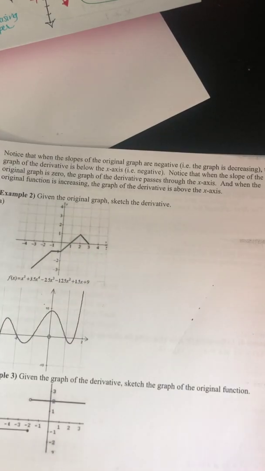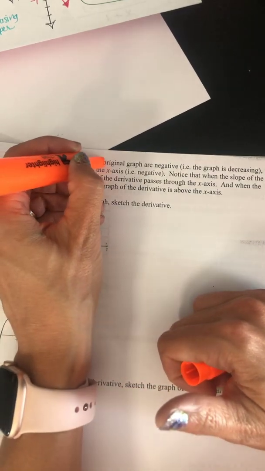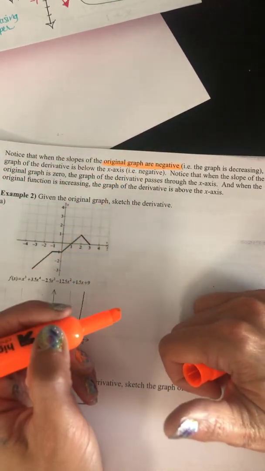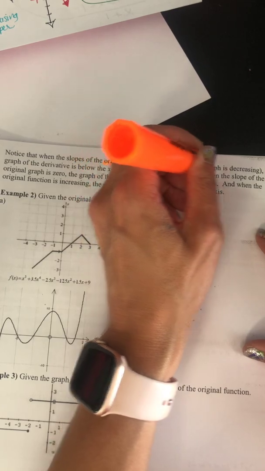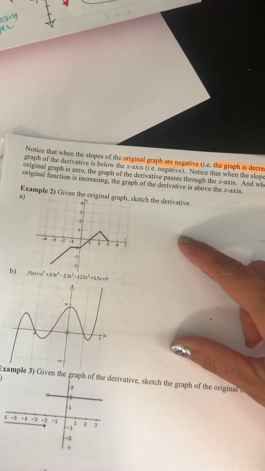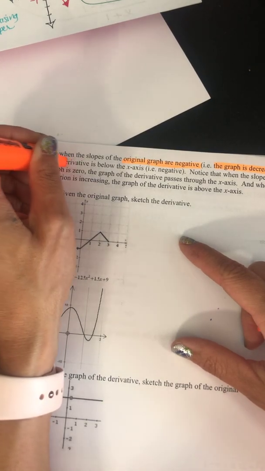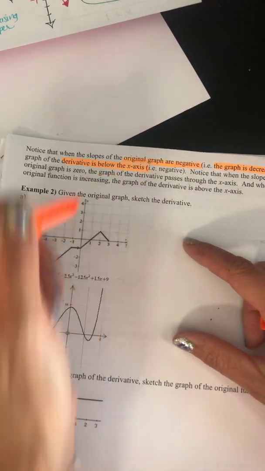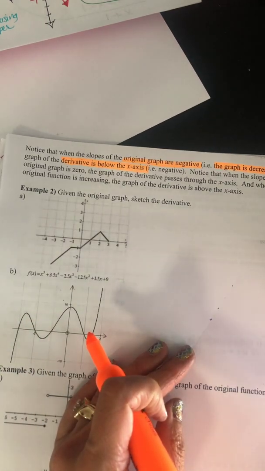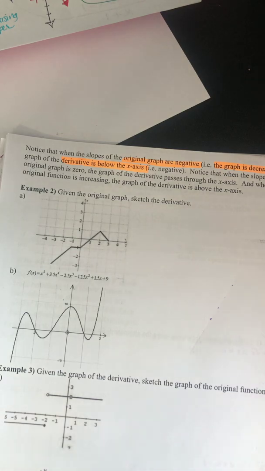It says, notice that when the slopes of the original graph are negative, the graph is decreasing. The graph of the derivative is below the x-axis. So where the original graph is decreasing, the derivative will be below the x-axis.